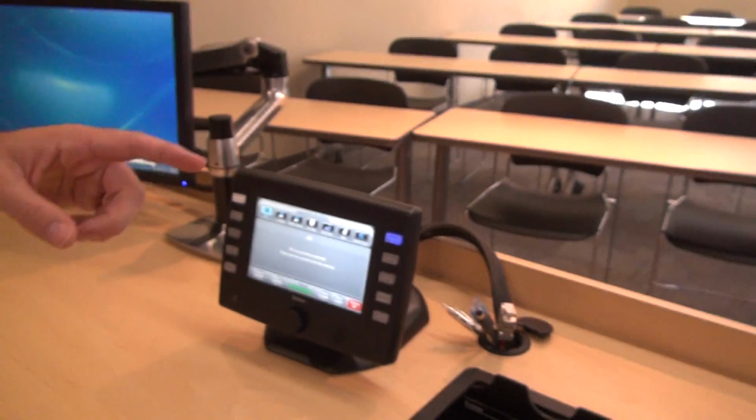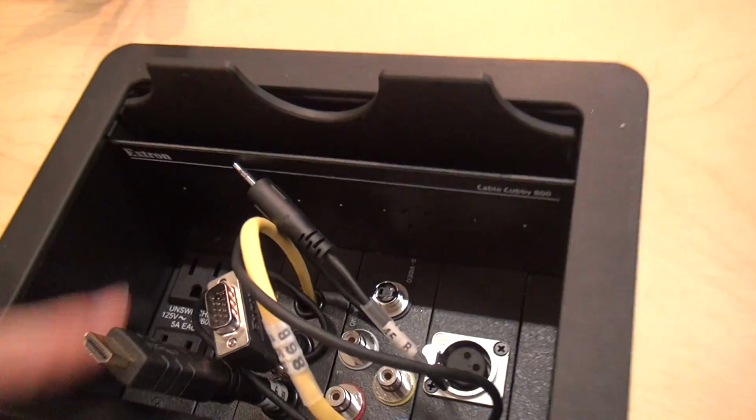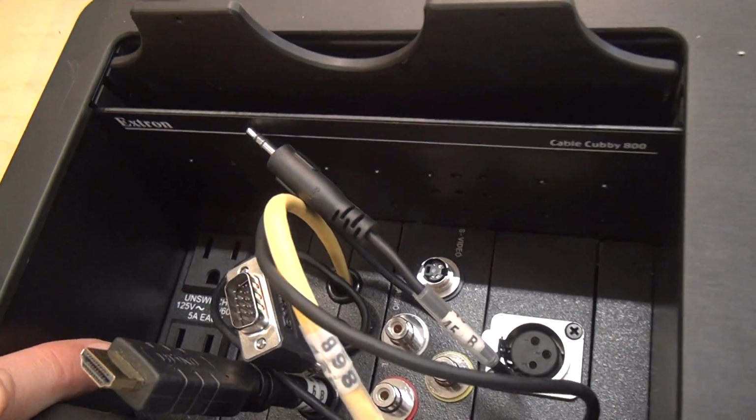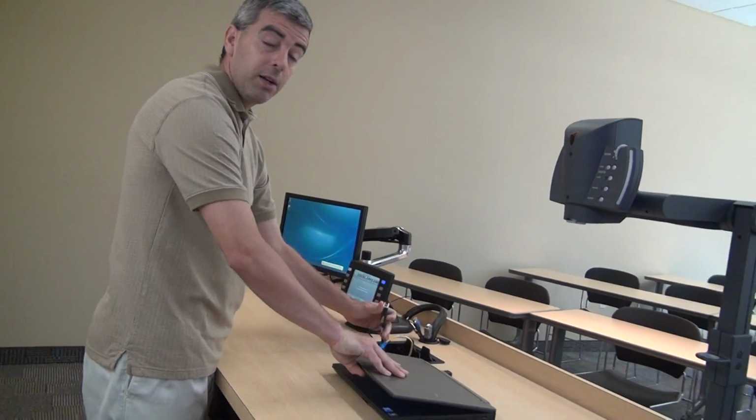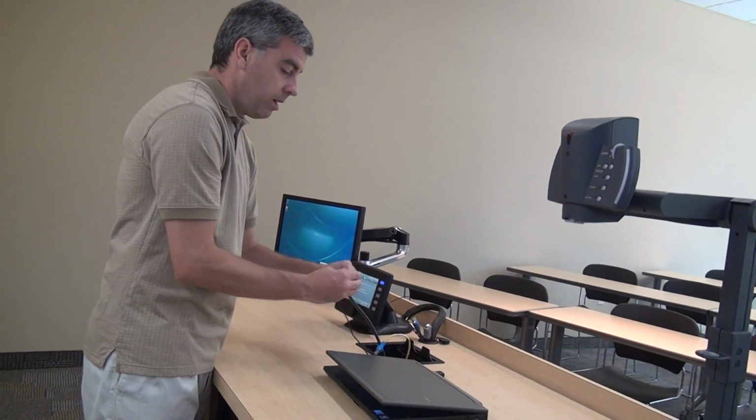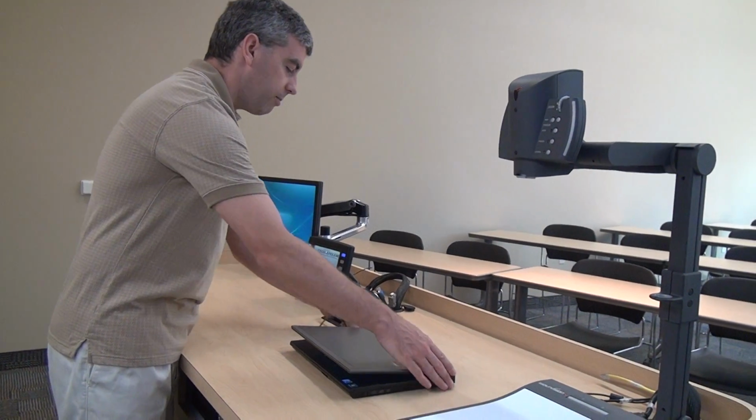And all those cables can be found right here in the teacher station in this cable cubby. There's also a power supply in there, so you don't have to rely on your battery. You can plug right in. I'll go ahead and hook my laptop up. I'm going to use the VGA connection. So I'll plug that into the side of my laptop there.